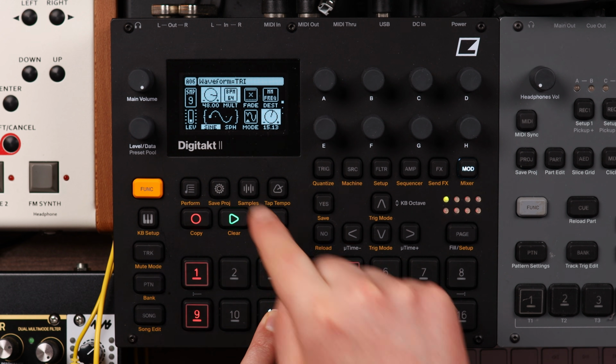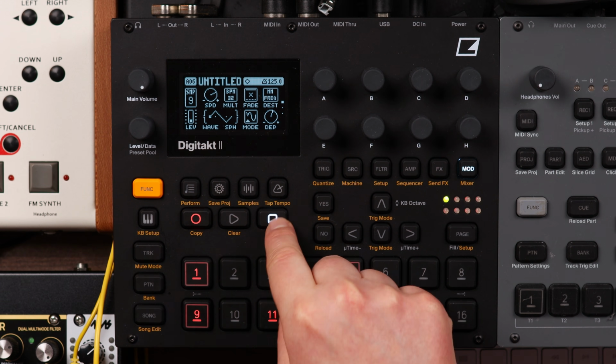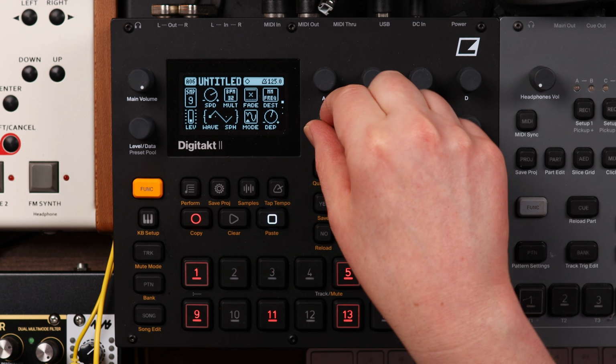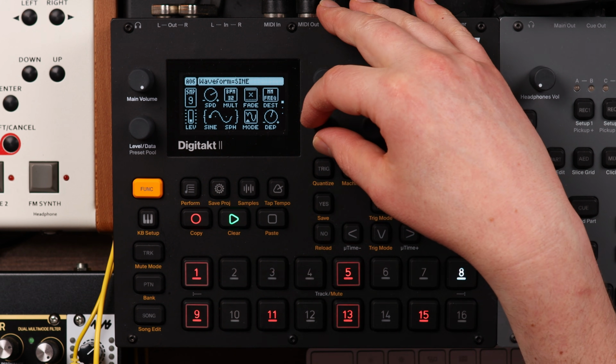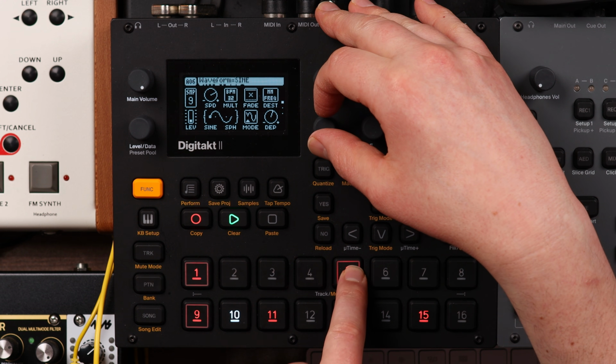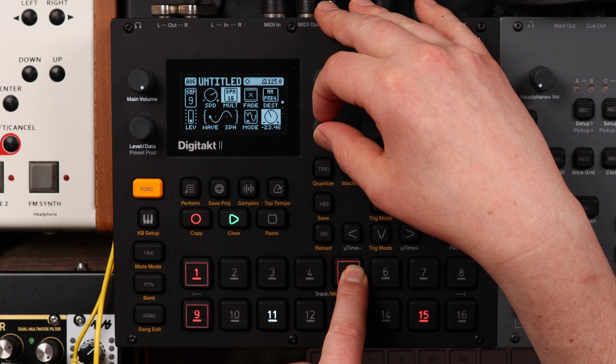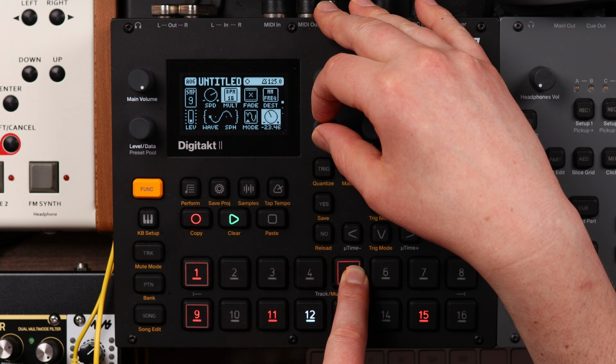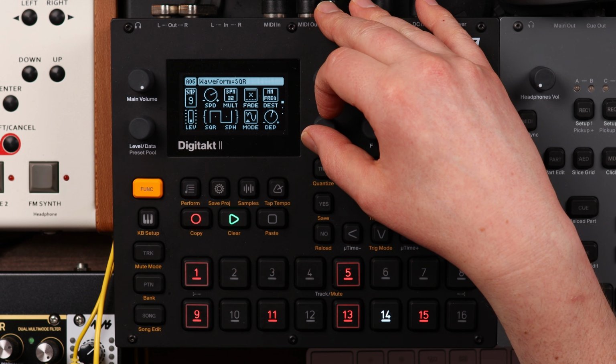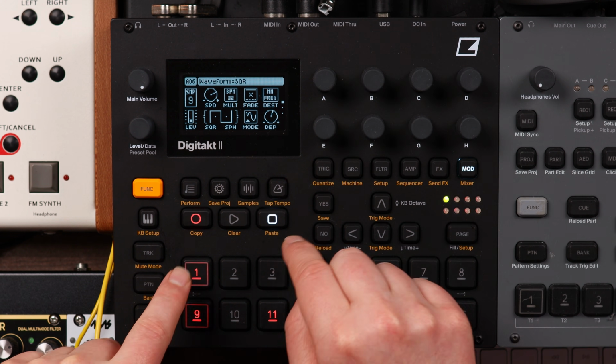So the ones that are not locked to a shape, so like this one is locked to a sine wave, but the ones that are not locked, I can just change them quickly by doing it like this. So that sounds nice. Actually, we've already got that as a sine anyway. That's cool.